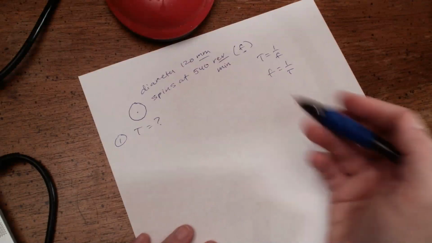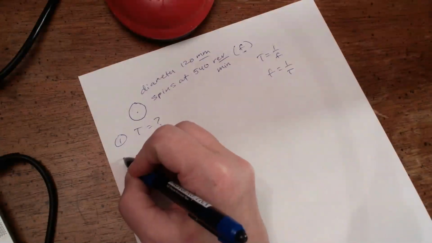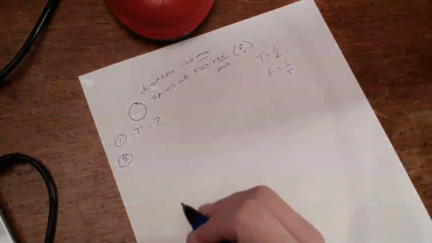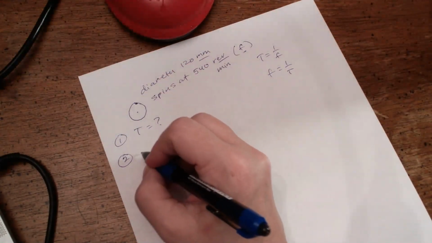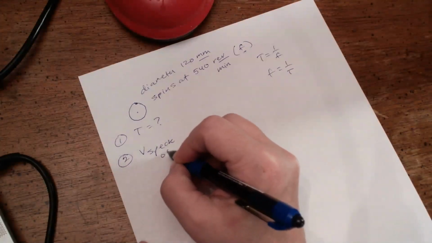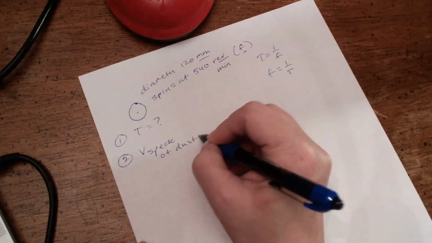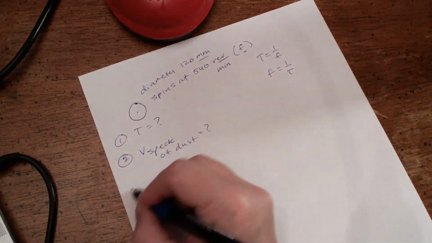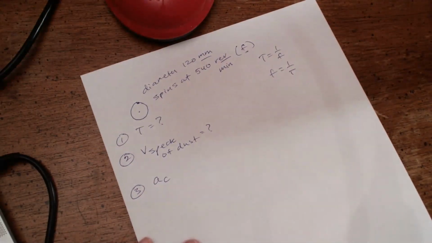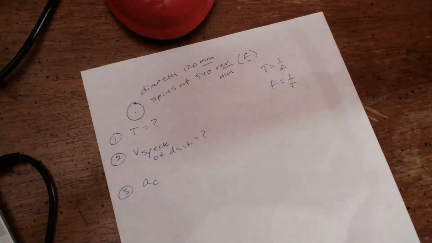So we want to know the period. We have a little speck of dust out here on the outer edge of the CD, and we want to know the velocity of it as the CD is spinning. And then we didn't do this in class, but I'm going to go ahead and calculate the centripetal acceleration as well of the CD. Okay.